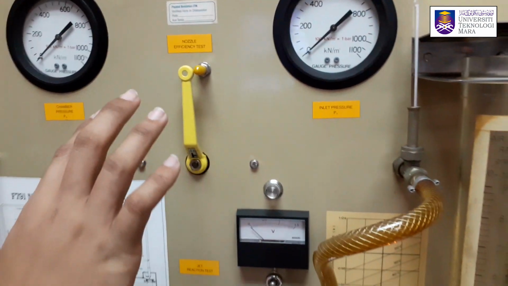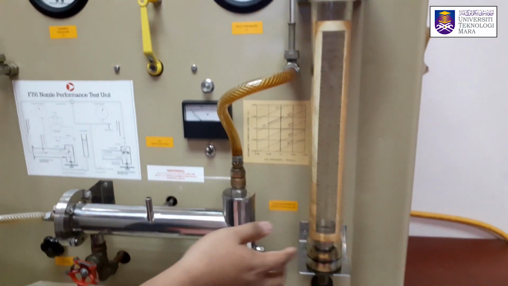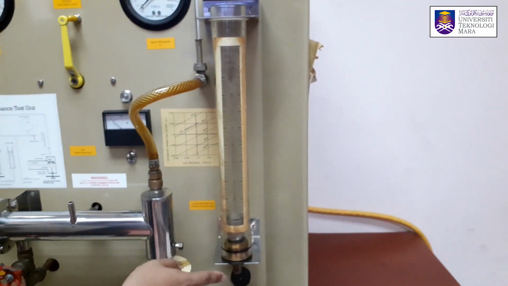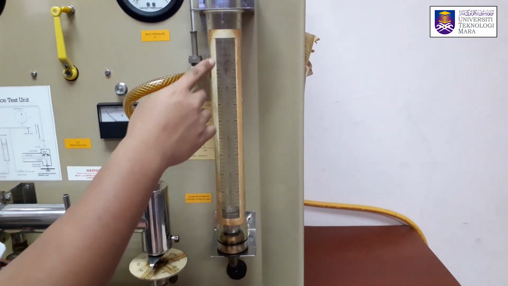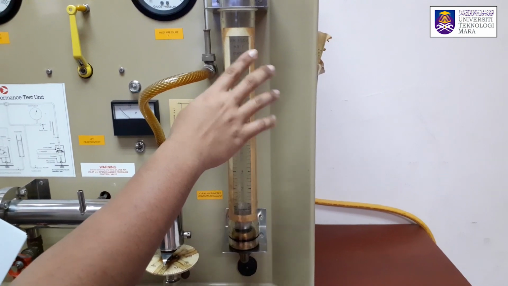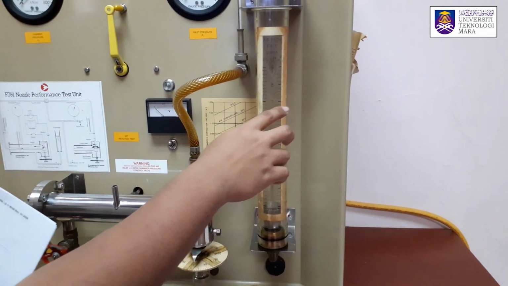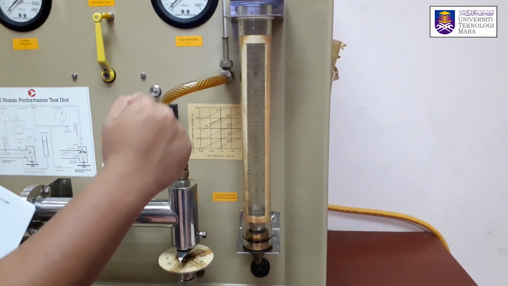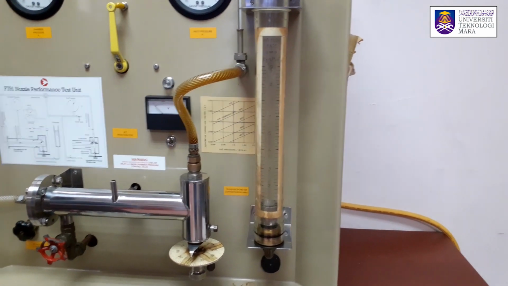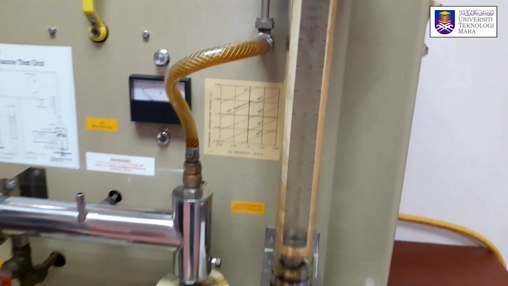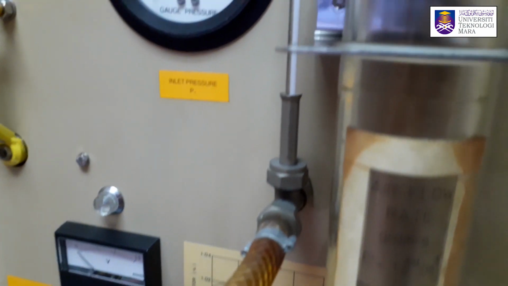On the right side of the apparatus we have the airflow rate reading. This reading is in grams per second. If you notice inside your graph sheet, the reading is in kilograms per second, so you need to convert it accordingly.